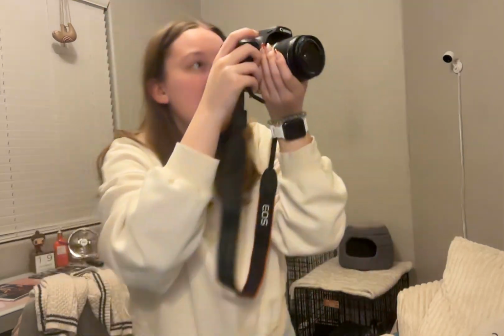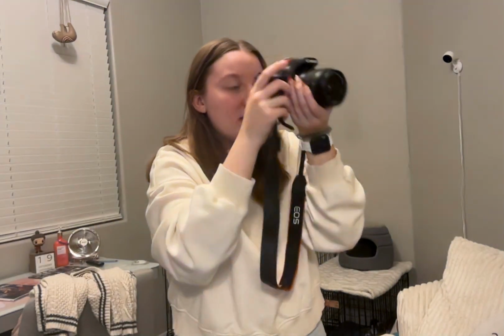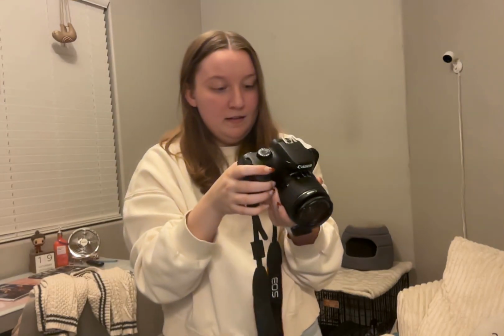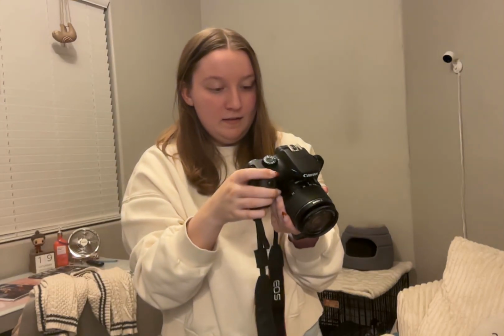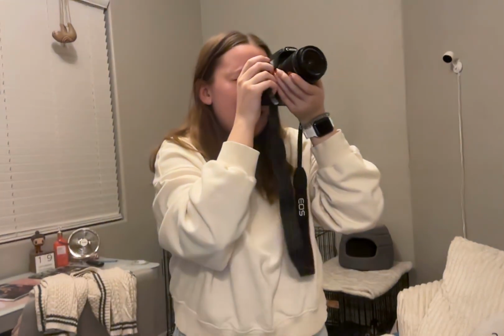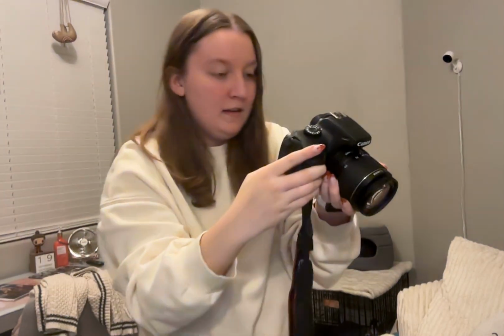So the higher the shutter speed, the faster the lens closes, which means it is a darker photo. And the lower the speed, the brighter the photo.